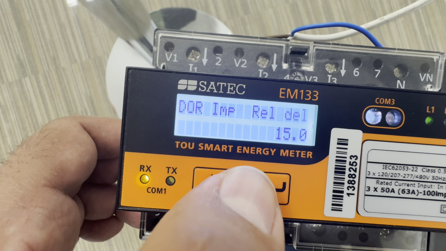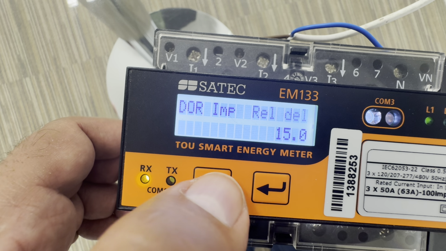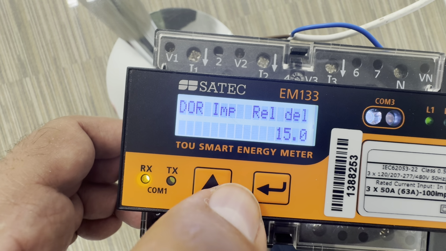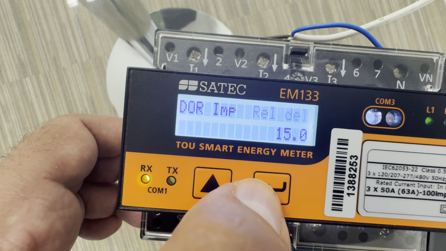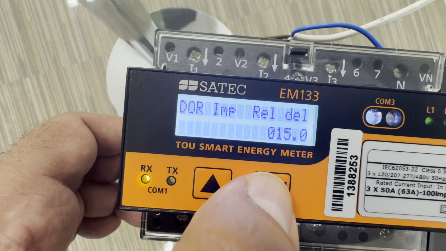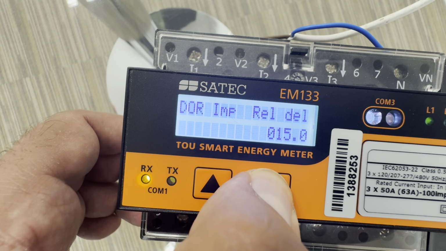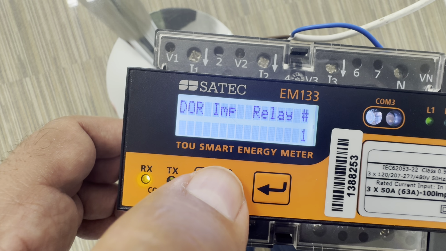Another column is release delay, which is also in seconds. If we want to change it, we change it. It is not set up by default. You need to set up every value. So again, short press on the enter, and after we set it up, a longer press.